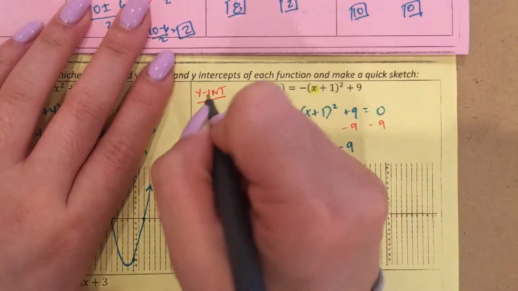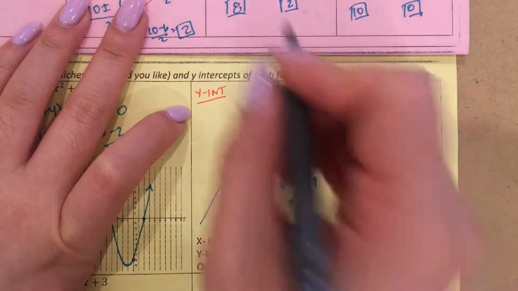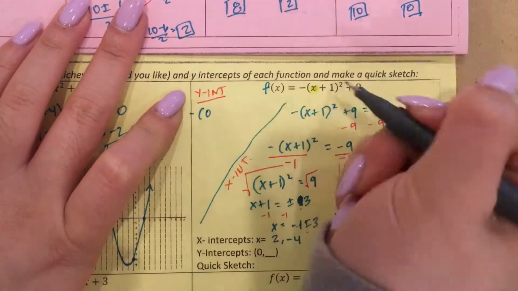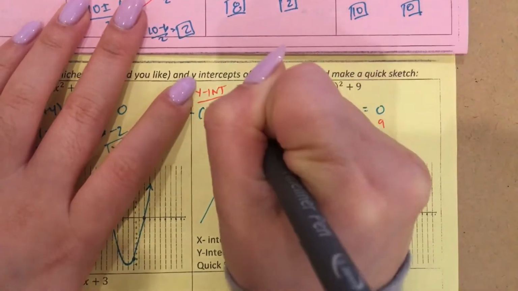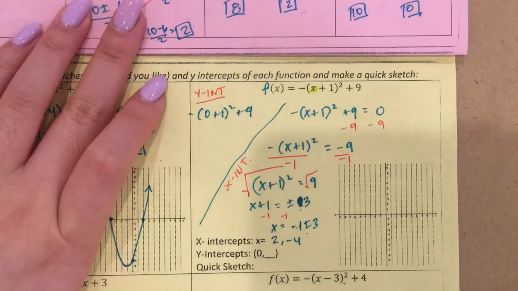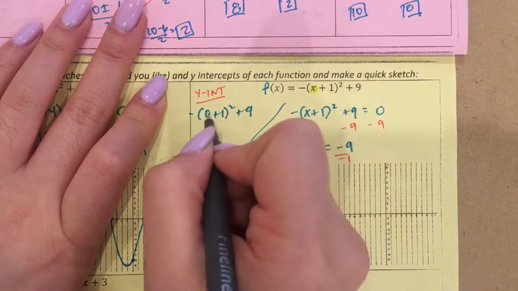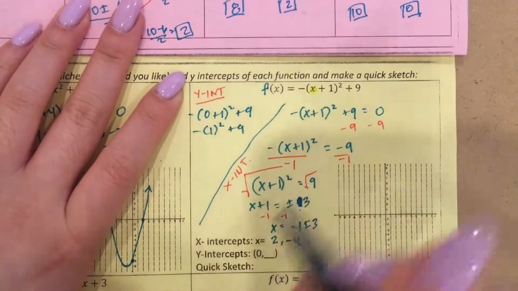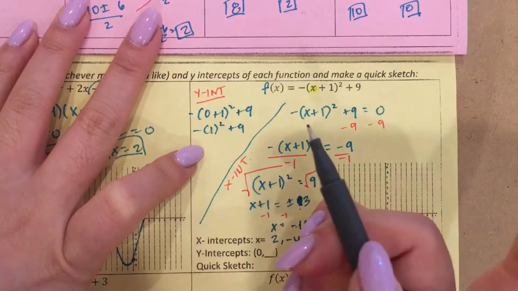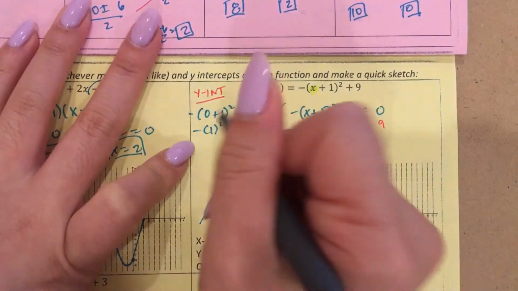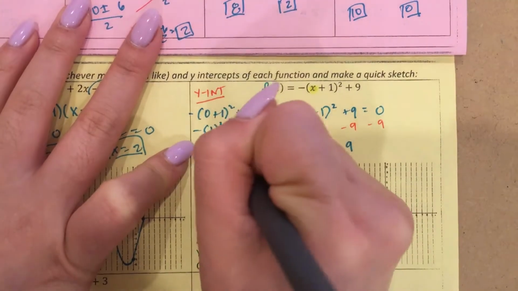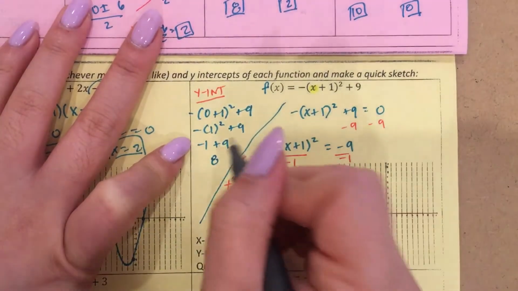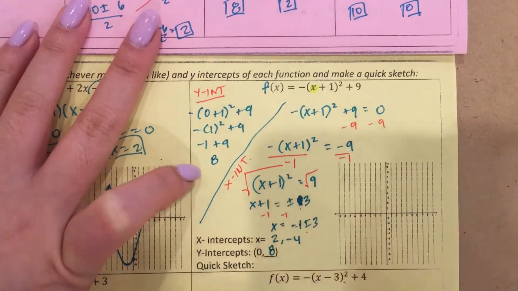Okay, so again, solving for the y-intercept, we already did the x-intercepts. So for the y-intercept, plug in 0 for x. This should give me -(0 + 1) squared + 9. Okay, 0 plus 1 just gives me 1. 1 squared gives me 1, but times that negative in front, that gives me -1 plus 9, which gives me 8. So my y-intercept should be at (0, 8).